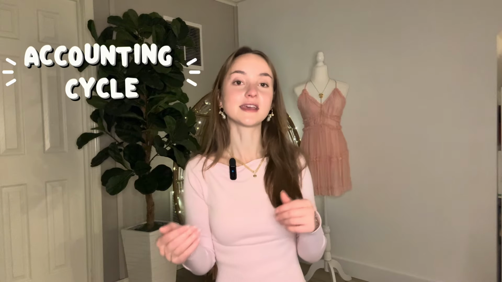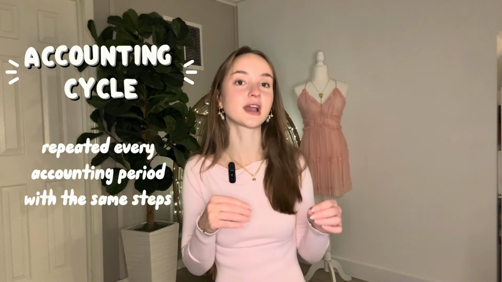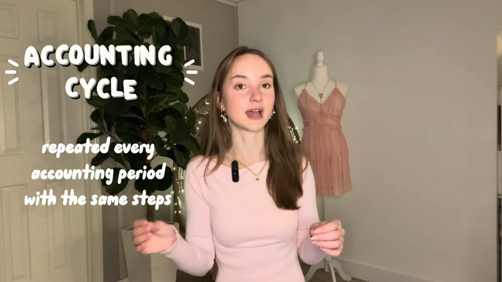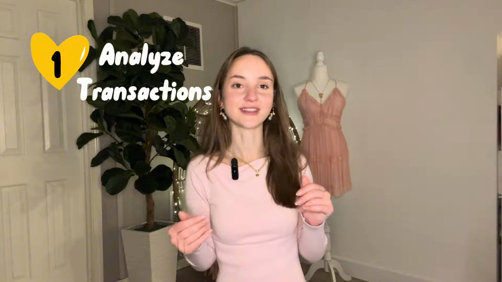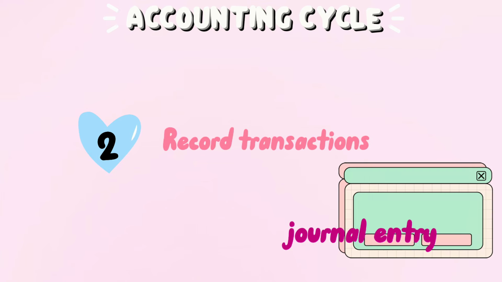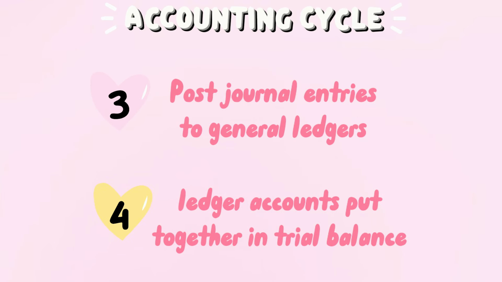So all those processes we just learned, like journaling and posting to the ledger, which we learned in our previous video, and then adjusting entries and closing process, all play into what is known as the accounting cycle. The accounting cycle is going to be repeated each accounting period with the same steps each time. First, you'll look at your transactions, or the fancy term, analyze. Then you'll record that transaction in a journal entry. All journals are posted to the ledger, and then the ledger accounts are compiled into our unadjusted trial balance.